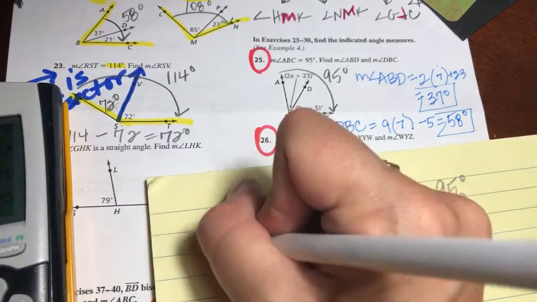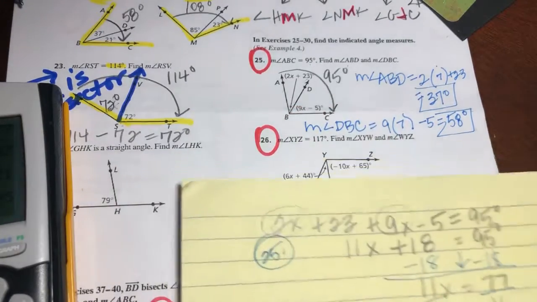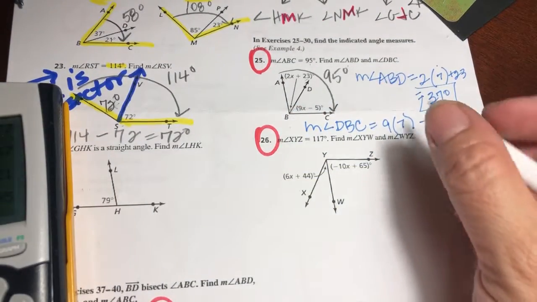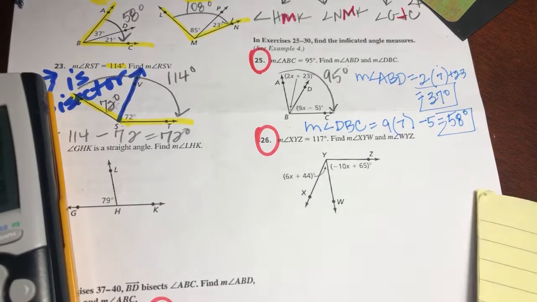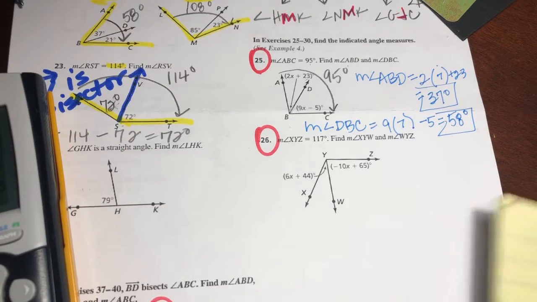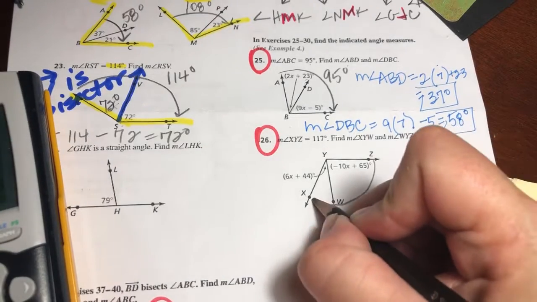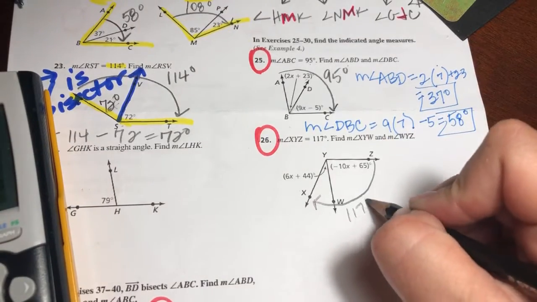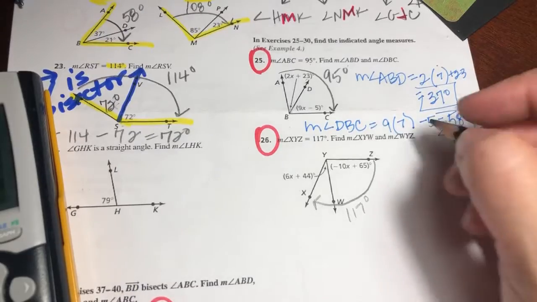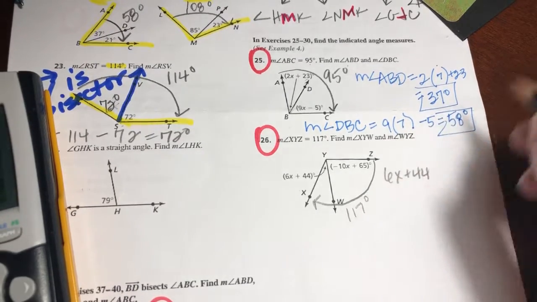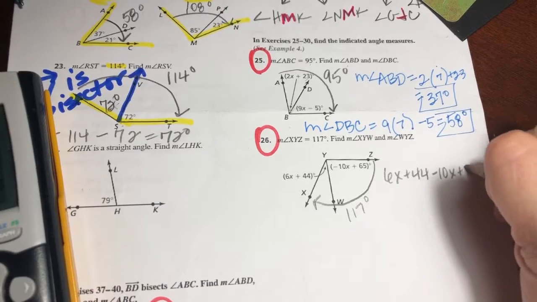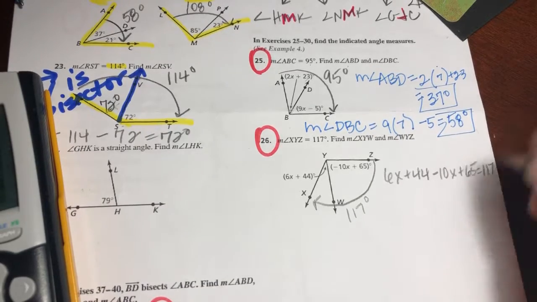And again, if you have work on another piece of paper, just label it and include it. 26, I think I can put 26 on here. For this problem, the angle XYZ is the large one for sure. It's the same idea as number 25. This time those two angles together add to 117. So 6x plus 44 minus 10x plus 65 equals 117.